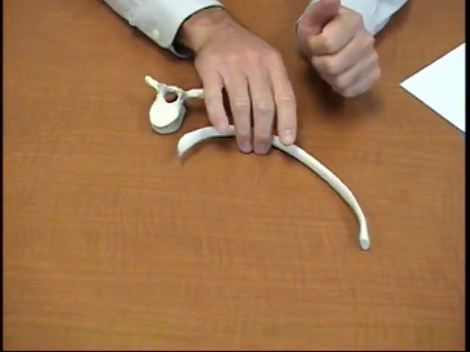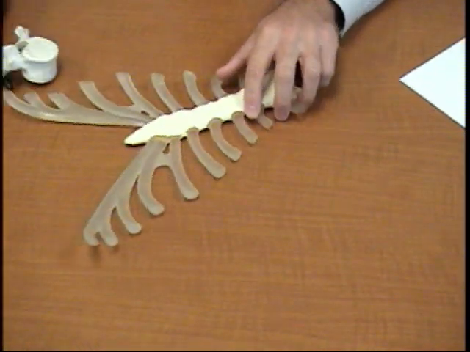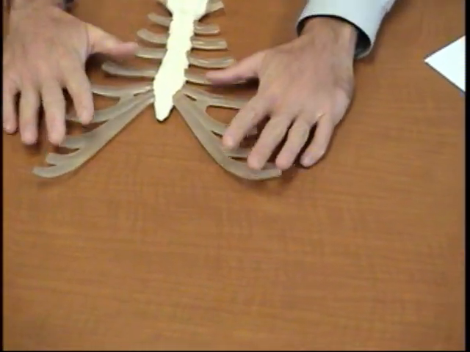Okay, so after a rib, we're going to jump to sternum. Okay, and this is your sternum here.